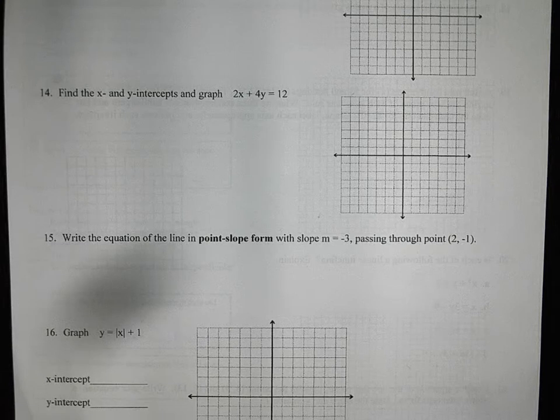Math 1, Unit 5, Practice Test 14 through the completion.